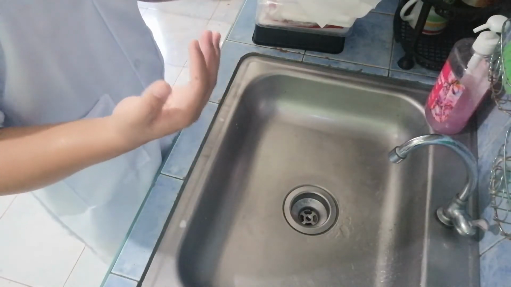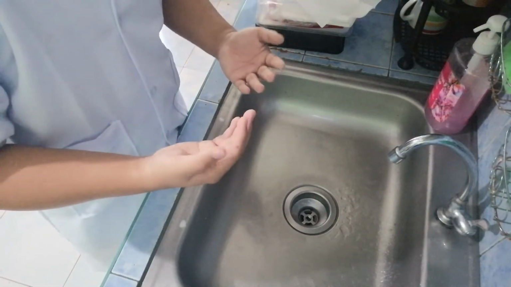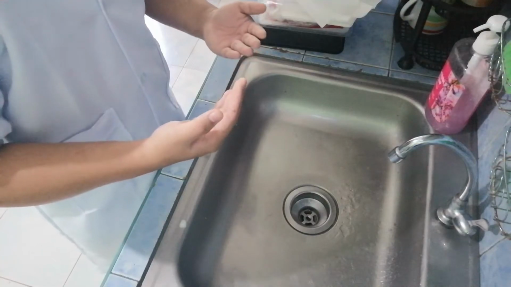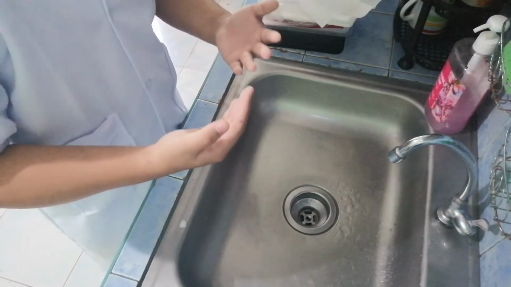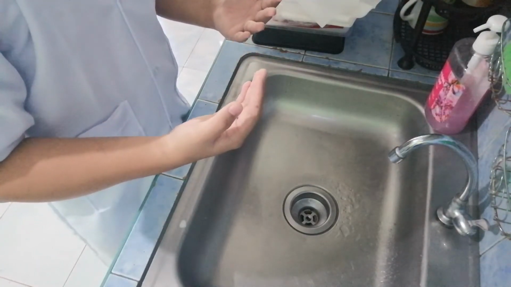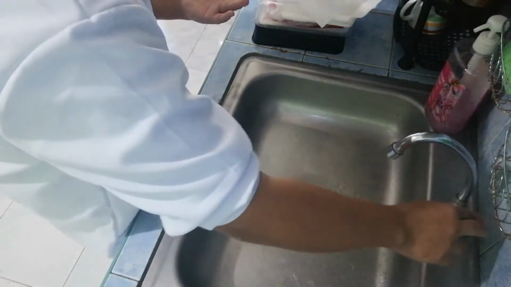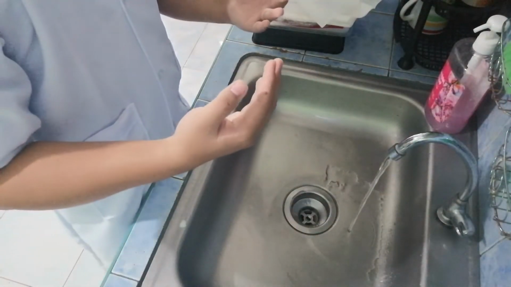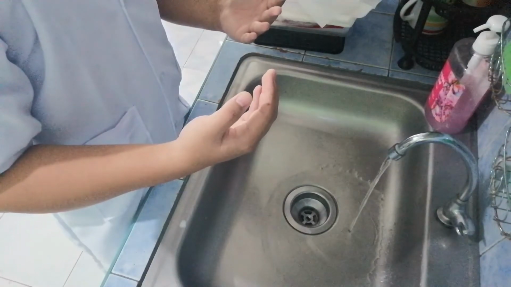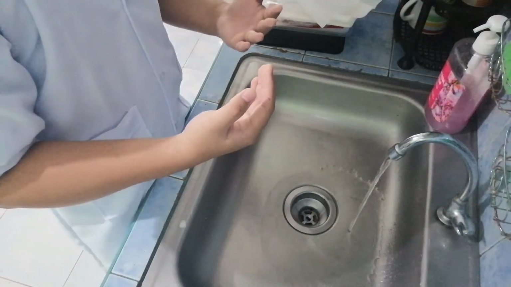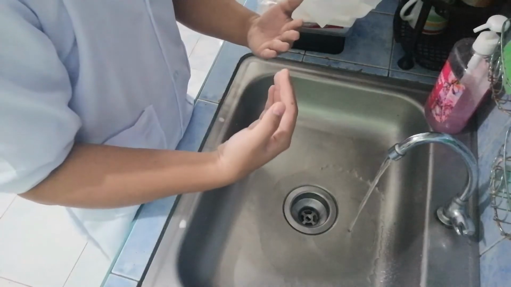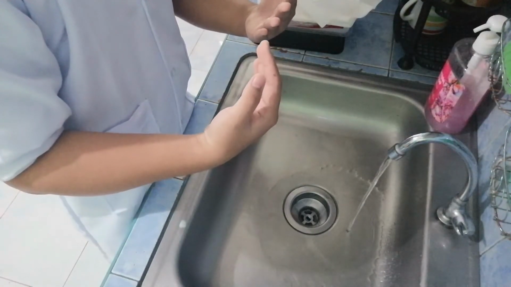And that's it. That is all for the medical hand washing. And now we will proceed to the hand washing before sterile skills. First thing that we need to do, we need to wet the scrub brush and apply a liberal amount of antimicrobial soap onto our hands and lather well to 2 inches above the elbow.